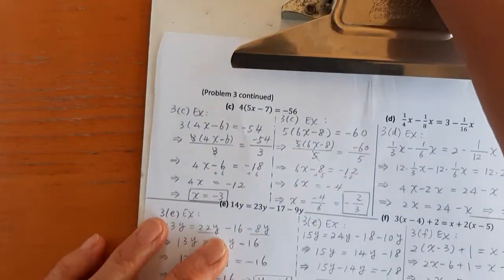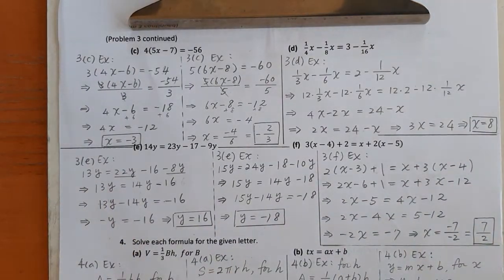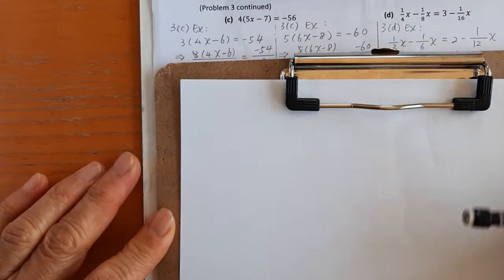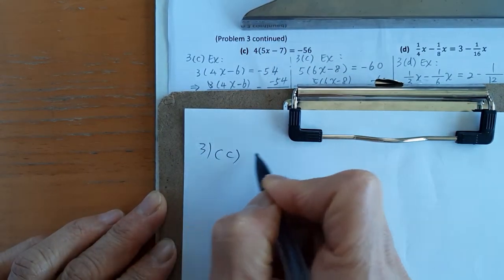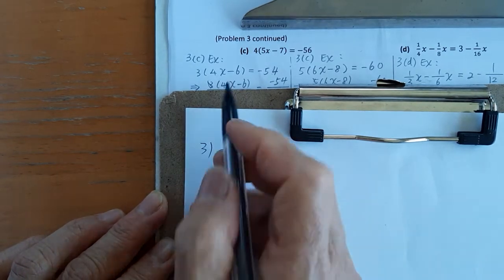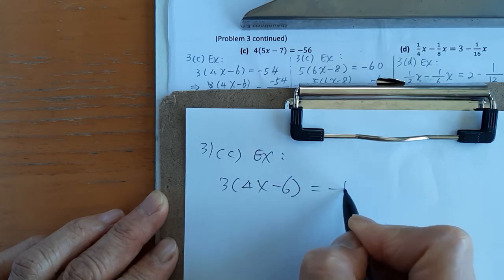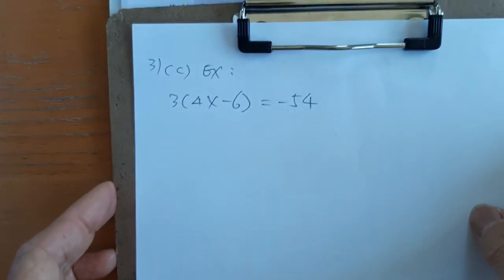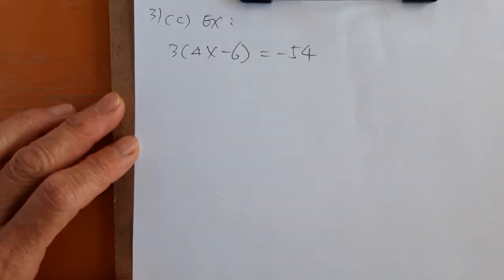That's question 3b. Question 3c, example. Solve the equation again. This is your homework question. 3c example. This is an example: 3 times 4x minus 6 equals negative 54. So for this question, you can cancel this 3 because 54 is divisible by 3.